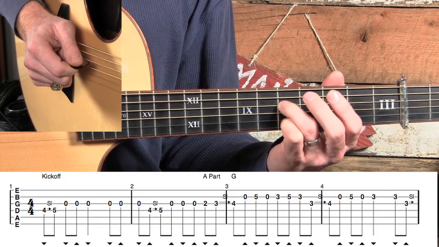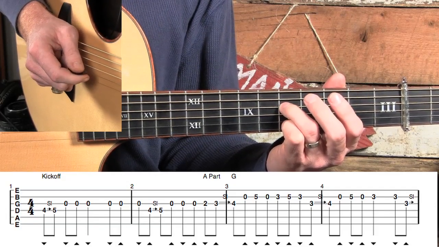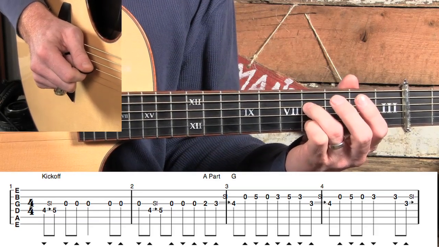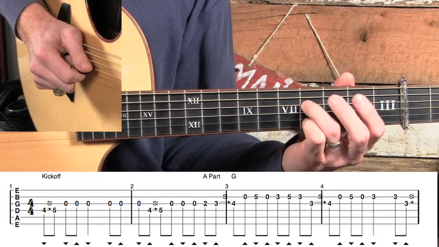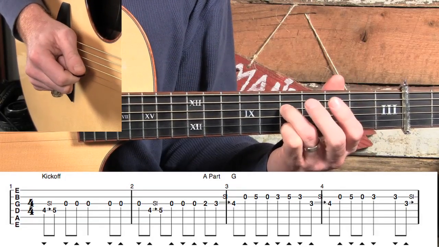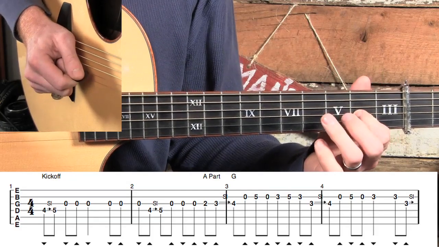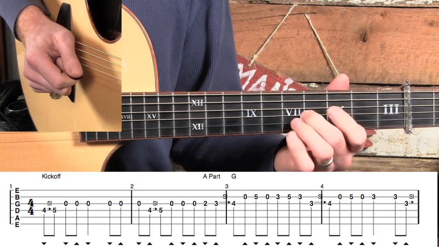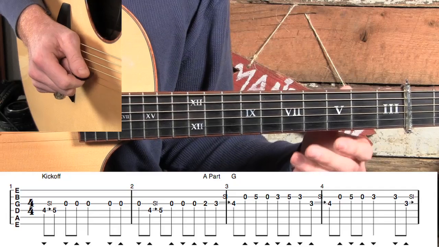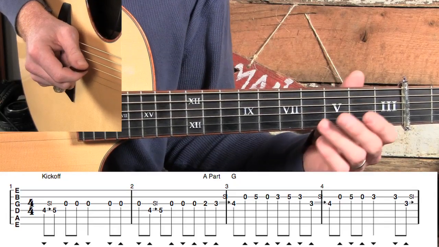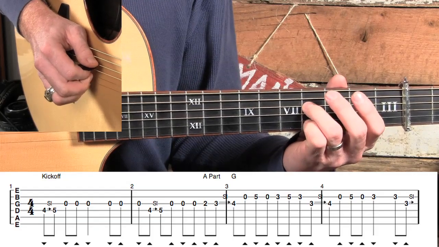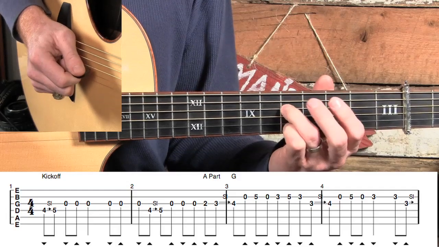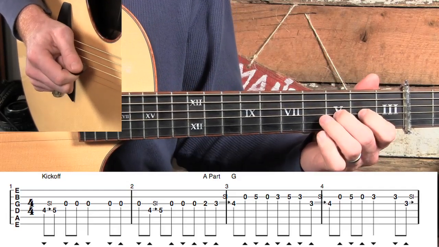The second measure of the kickoff is not going to be the same as the first. We're going to get a little syncopated right off the bat, and on the upstroke, do the slide in the second measure, so it sounds like this. 1 and 2 and 3 and 4. And then we're going to use the last beat of the second measure to kick us off into the melody of the song, into that A part. Okay, so I'm just going to play the kickoff for you really slowly. Here we go. 1 and 2 and 3 and 4 and 1 and 2 and 4 and 1.